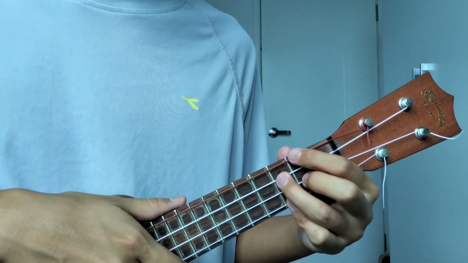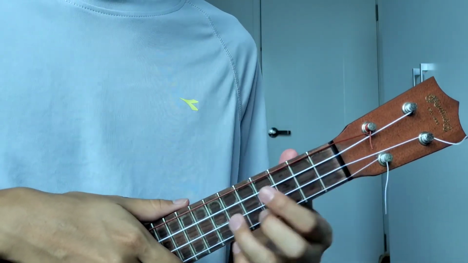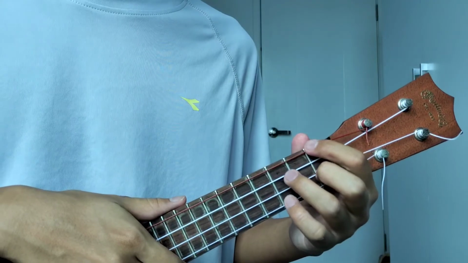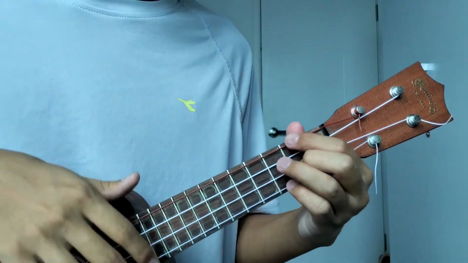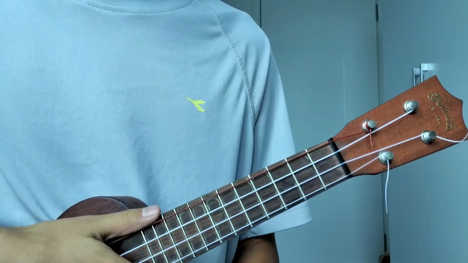I have hardly used the Locrian mode. Diminished chords are rare, and I think in the beginning you don't really need to worry too much about this Locrian mode.